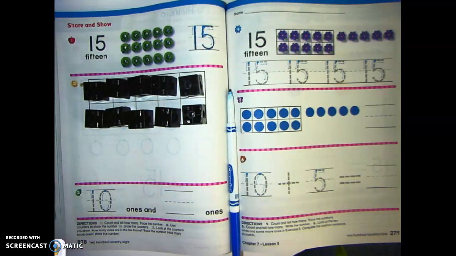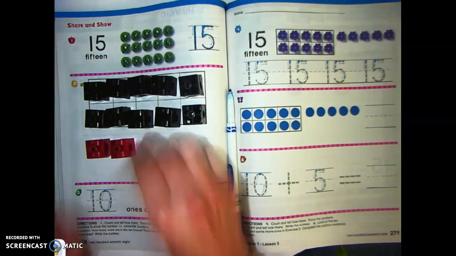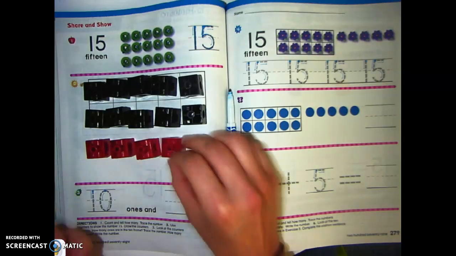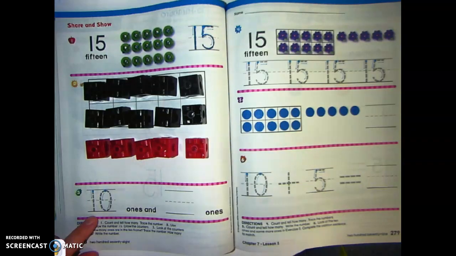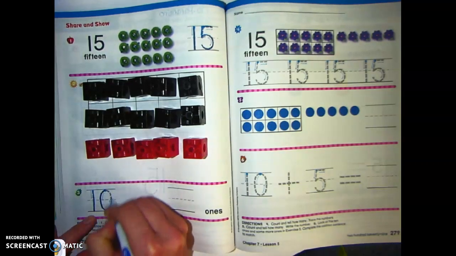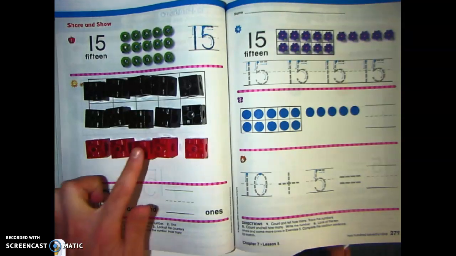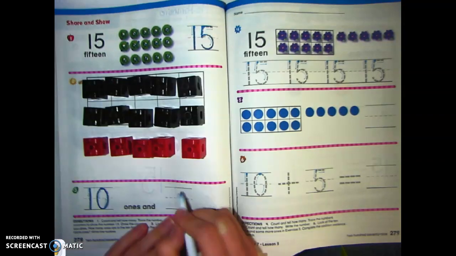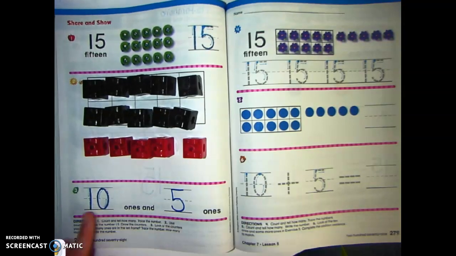Now let's count on from 10. 10, 11, 12, 13, 14, 15. Okay, friends, so I have 10 ones. And how many extra? I have 1, 2, 3, 4, 5. So again, I'm going to make his hat, make his back, make his chubby belly fat. 10 ones and 5 ones.